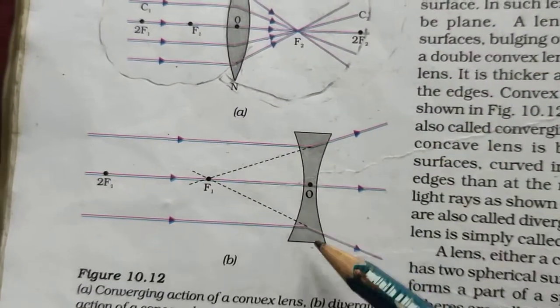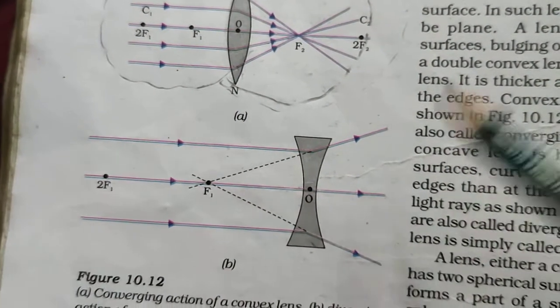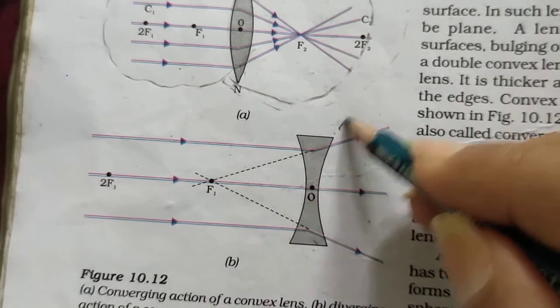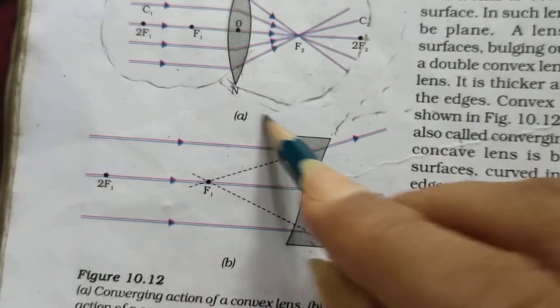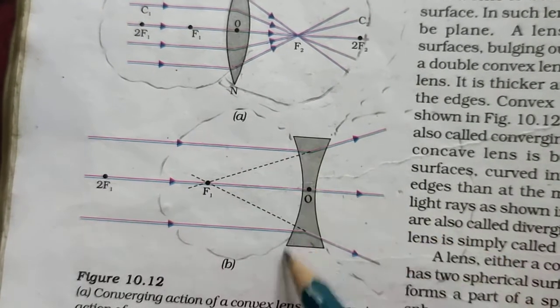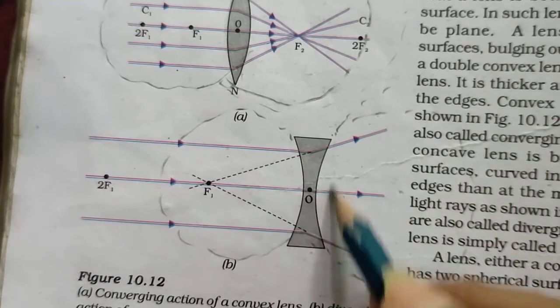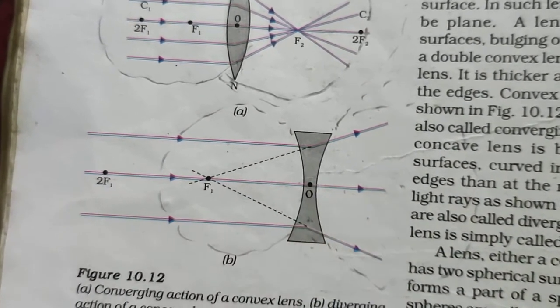And there is also another type of lens, which is also made of two parts from two glass globes. Whenever we cut one part from this globe and another part from this globe and fix them to each other, it forms a lens.